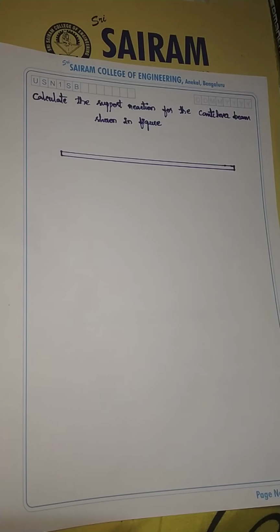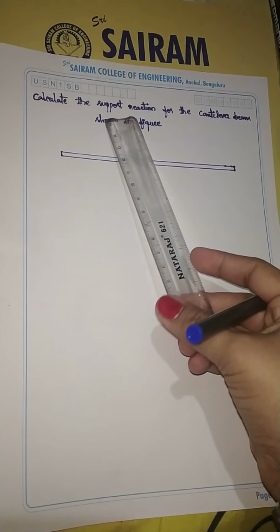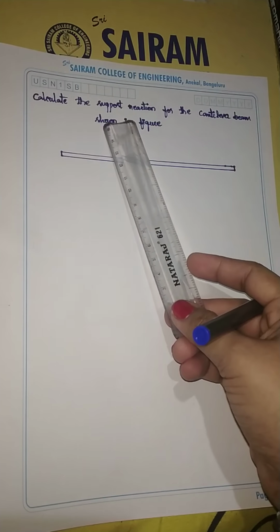Hello all. Today we will see one more problem on the support reactions for the beam. This time I have selected a cantilever beam. So what is a cantilever beam? Already we have discussed it in the previous problems and also in the theory part. If you have doubt, please go and watch the theory part.